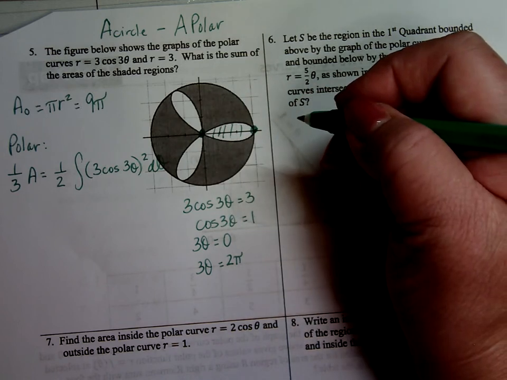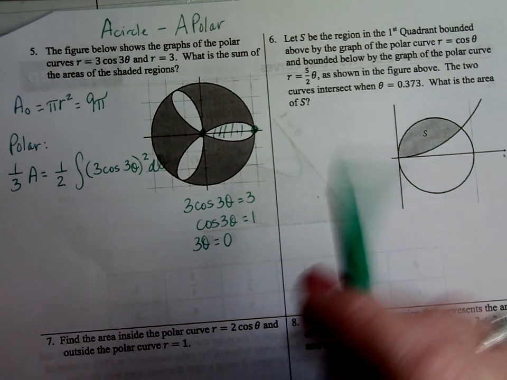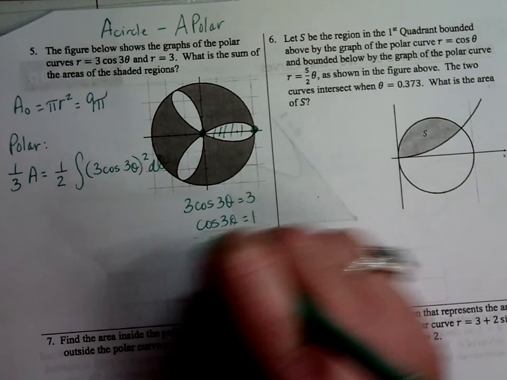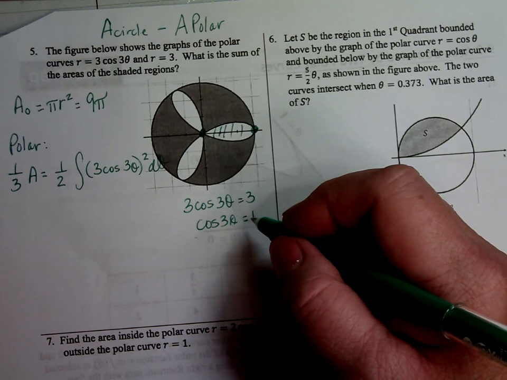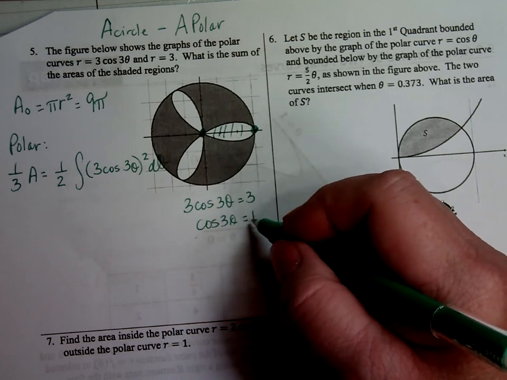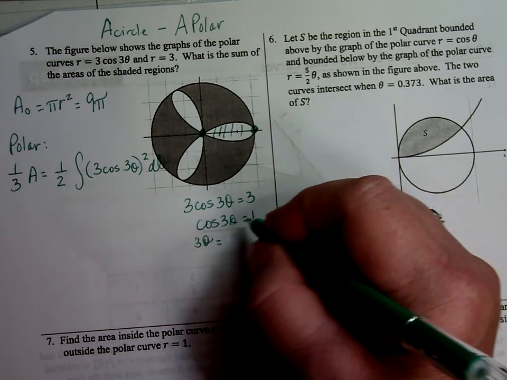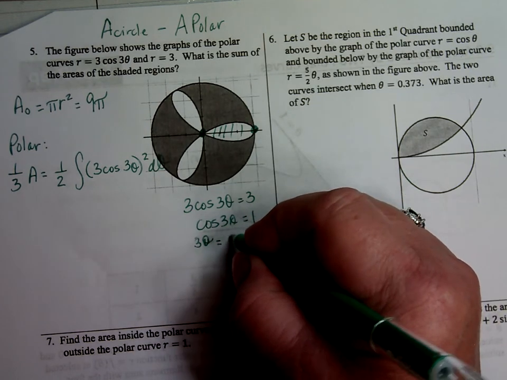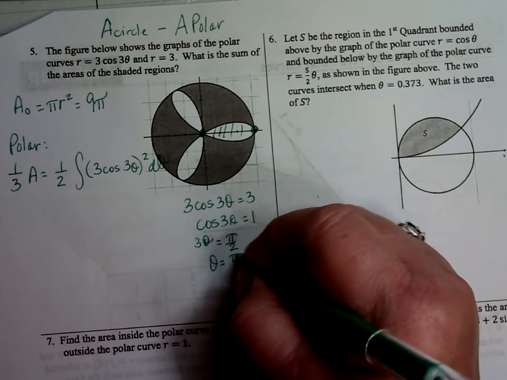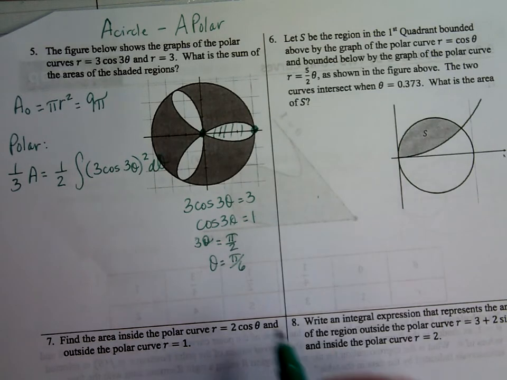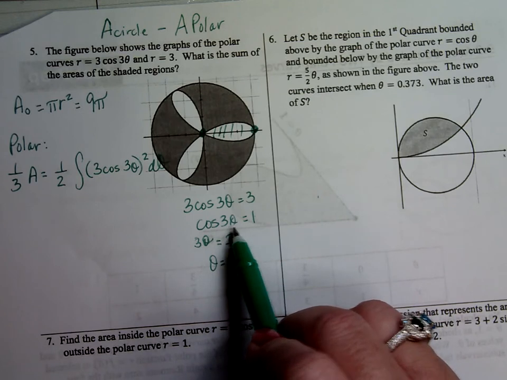Here's what I have and why I'm in a dilemma here. I might rewrite that, but hold on a second. I have the cosine of 3 theta equals 1, and that means I said 3 theta equals pi over 2. That's what I said, which is going to give me a theta that's pi over 6. I actually like this answer, but my dilemma is, if I am the cosine, I am the x value.